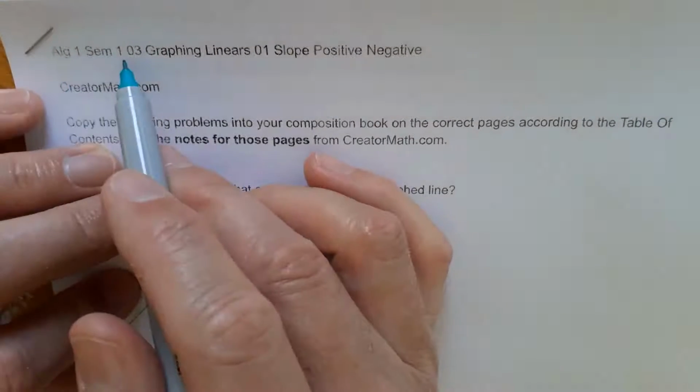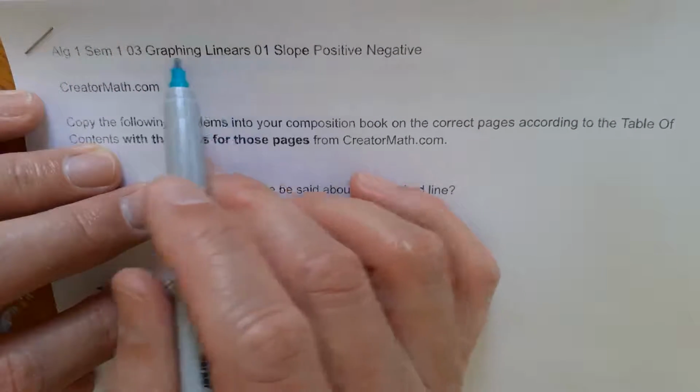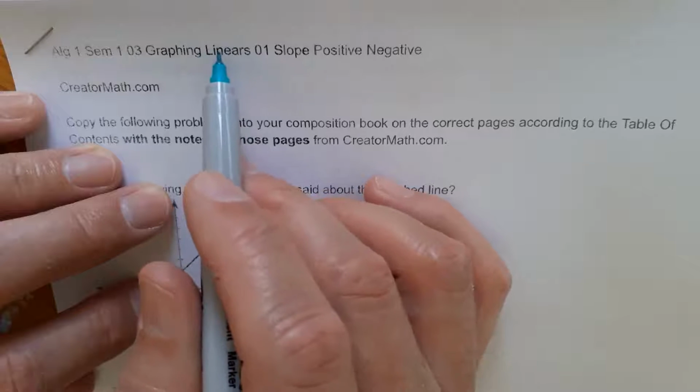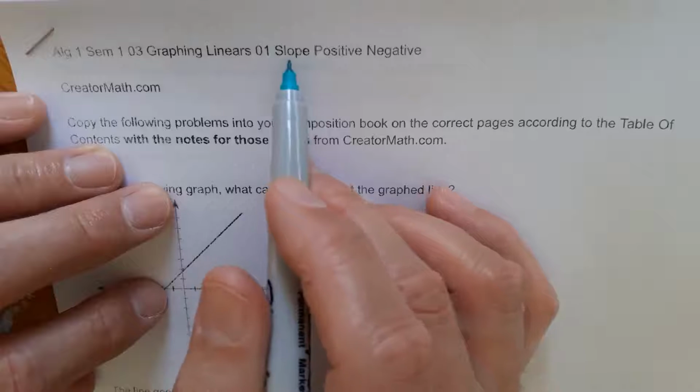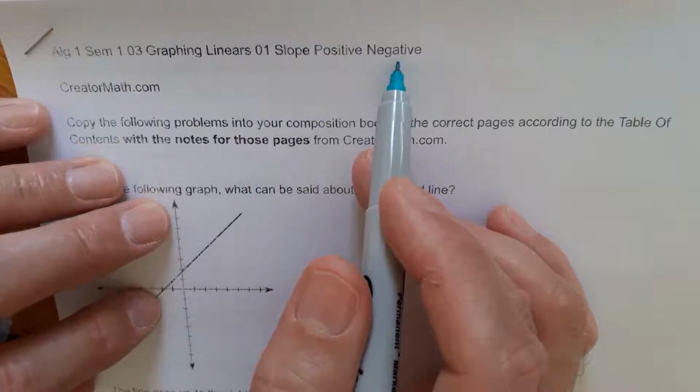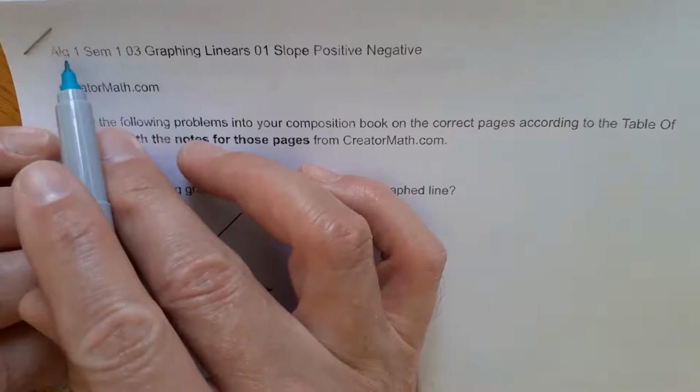So this one is Algebra 1, Semester 1. It's a unit called Graphing Linears. Linear means lines. So Graphing Linears is the third unit. It's lesson number 1 called Slope, Positive, Negative. And it's on creatormath.com under the Algebra 1 tab.